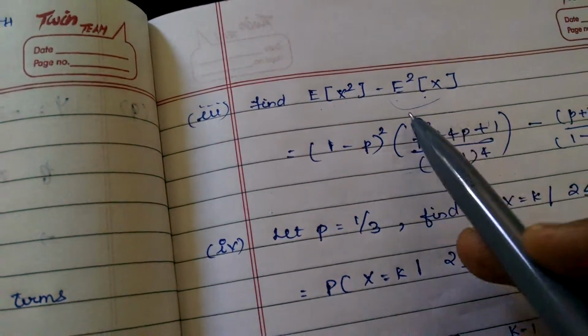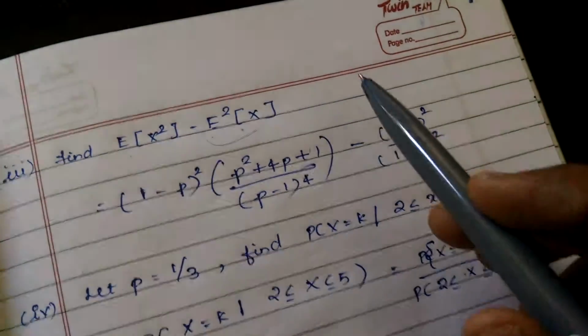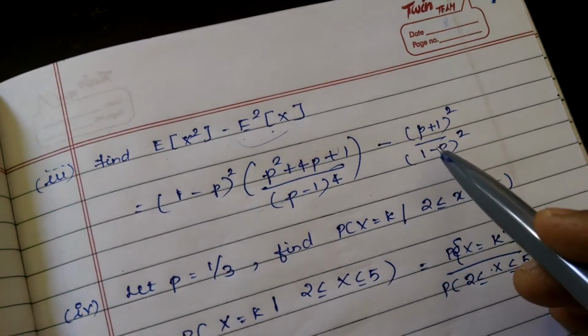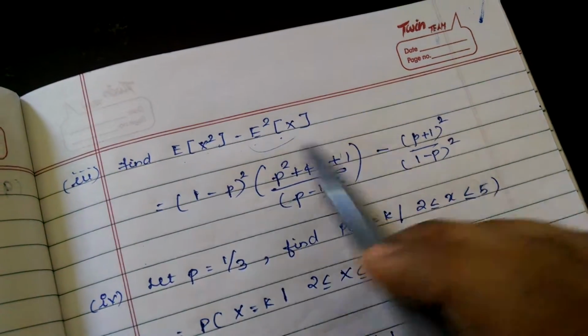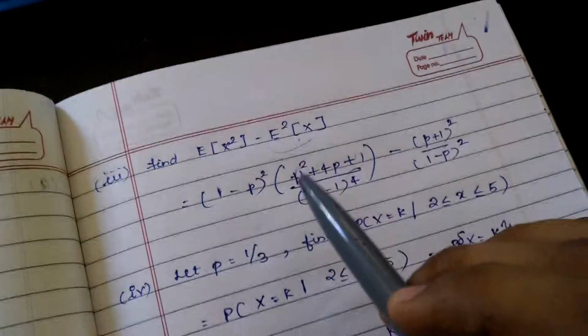We know the E of x square value from this. I'm just going to substitute that over here, and E of x is p plus 1 by 1 minus p. I'm squaring that, the p plus 1 whole square by 1 minus p whole square. Substituting the value of this will provide the value of E of x square minus E of x whole square.